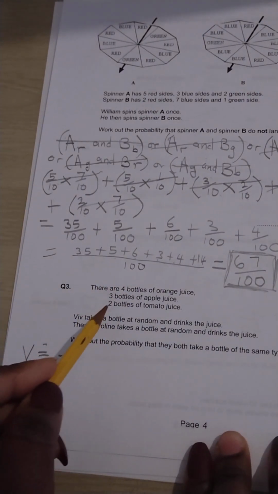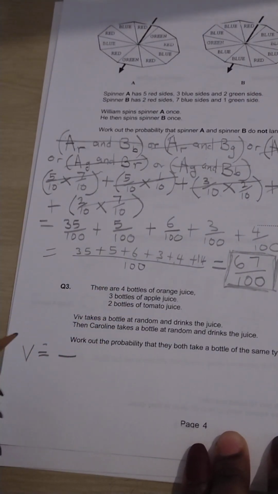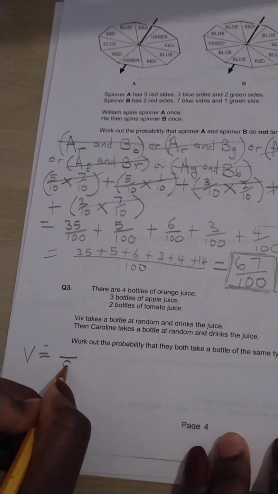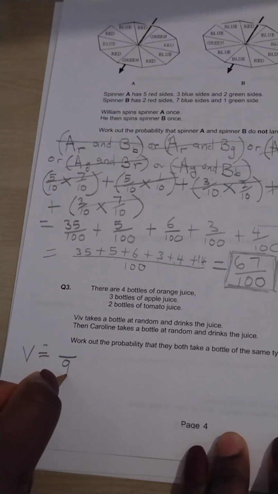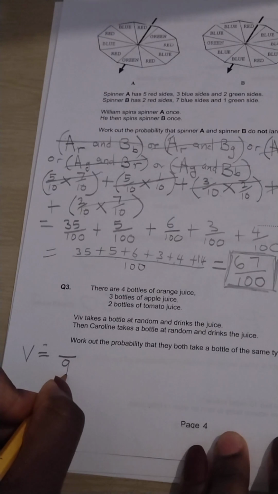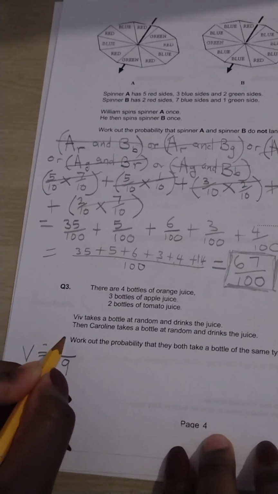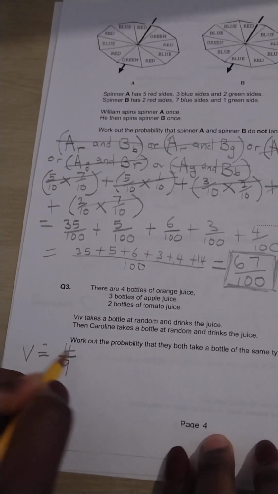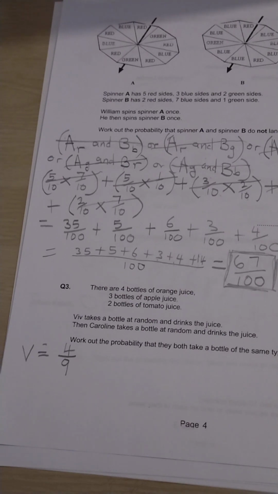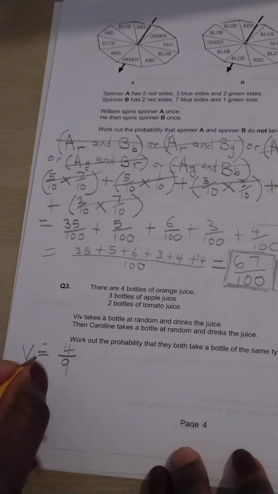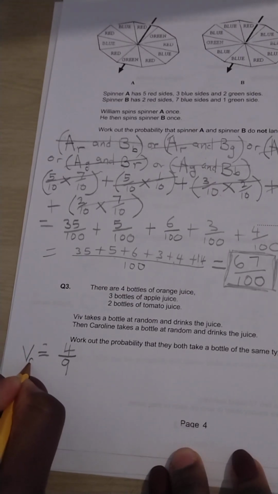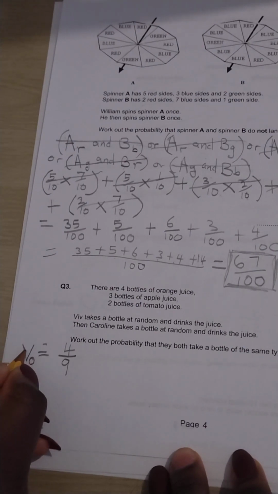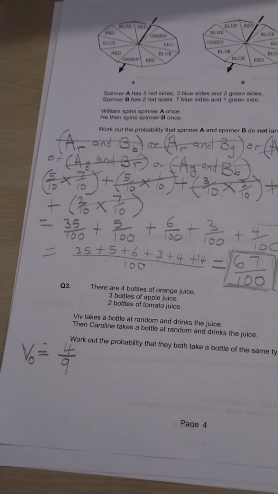So 4, 3, 2, 9 bottles, right? So out of 9 bottles, the probability of Viv taking the orange juice is 4. She has 4 chances of taking orange juice, right? So Viv taking orange juice. So Viv, V for Viv, and subscript O for orange.